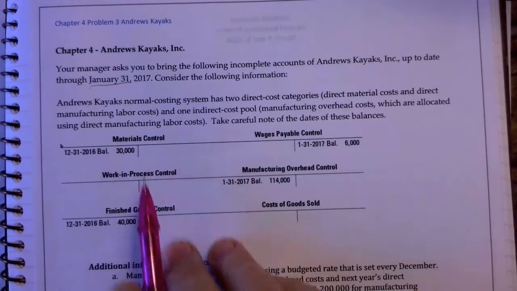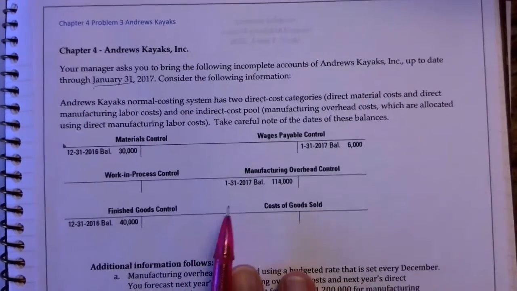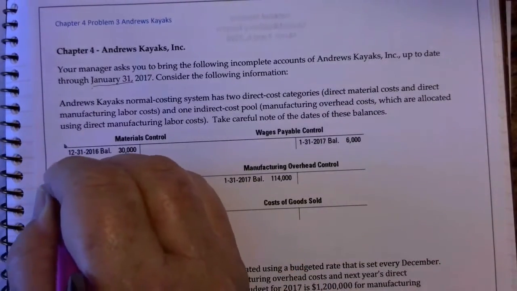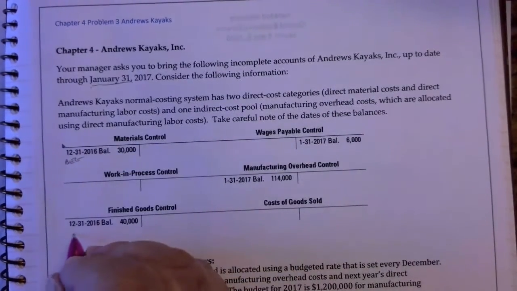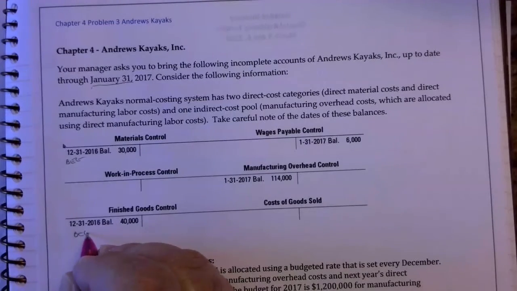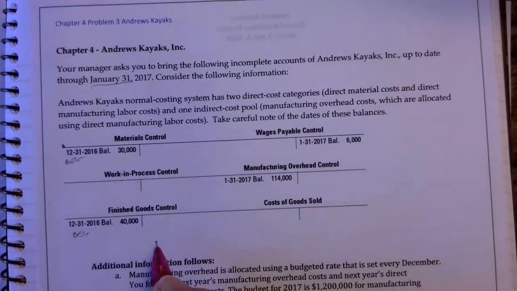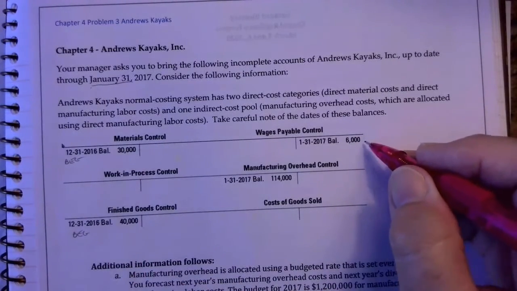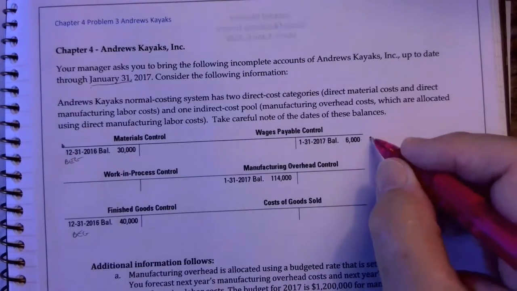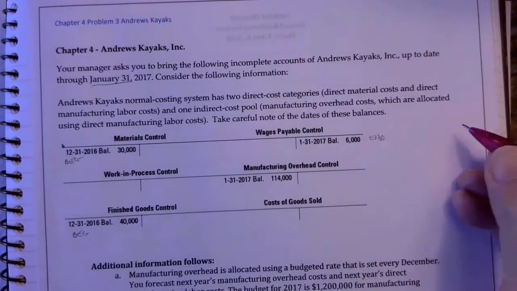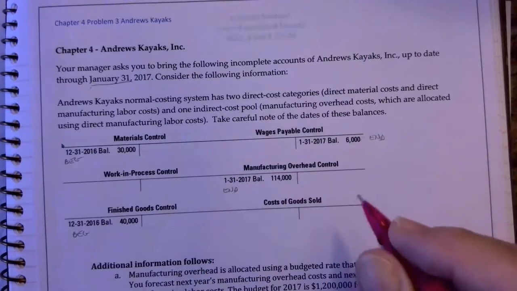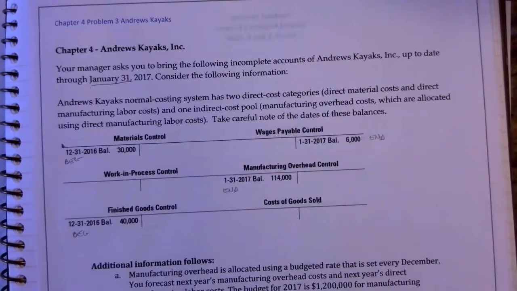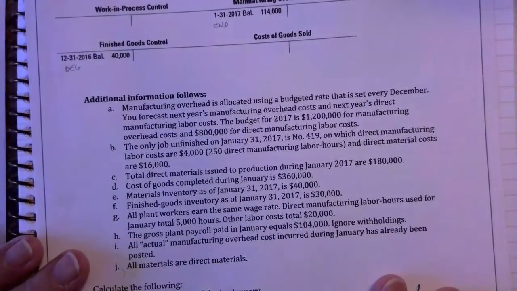Then we've got some T account balances here, and for materials, that would be a beginning balance. In finished goods control, that would also be a beginning balance. You might assume that these are beginning balances, even this one, at the top of the T account, but this is an ending balance. That goofed me up the first time I did it. And this overhead control is also an ending balance.